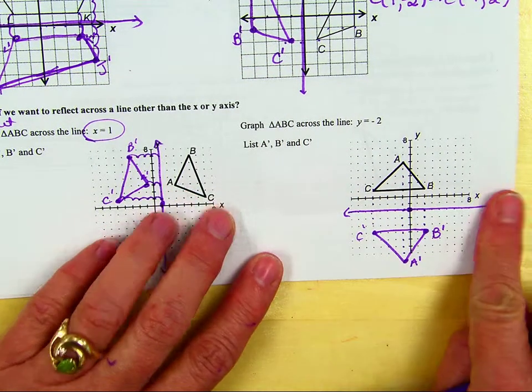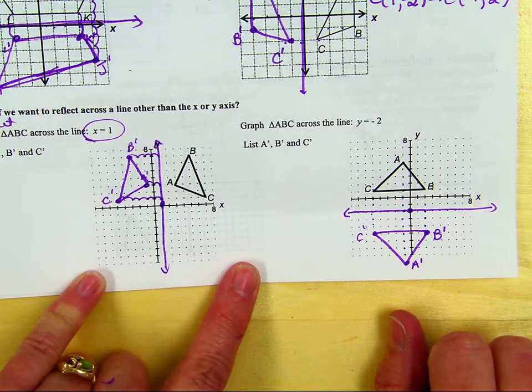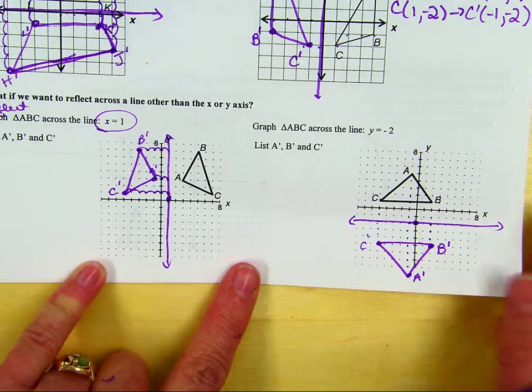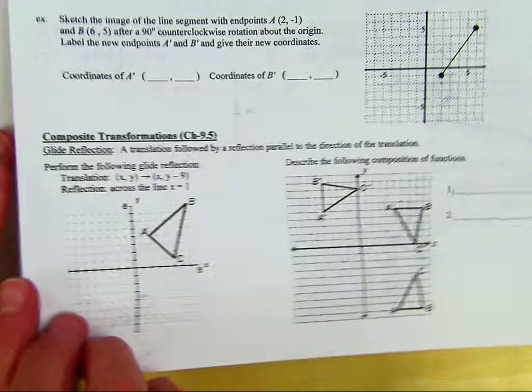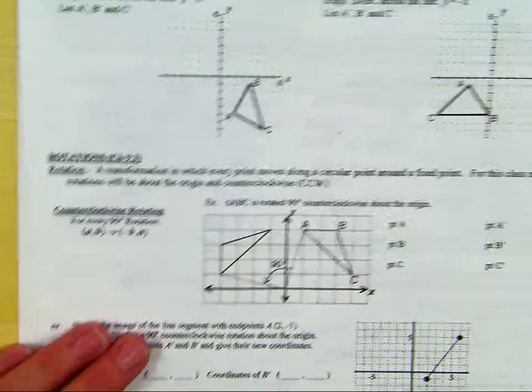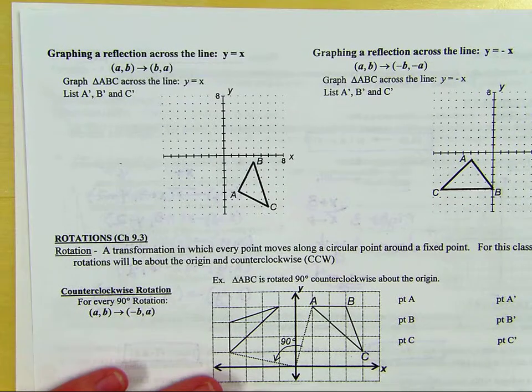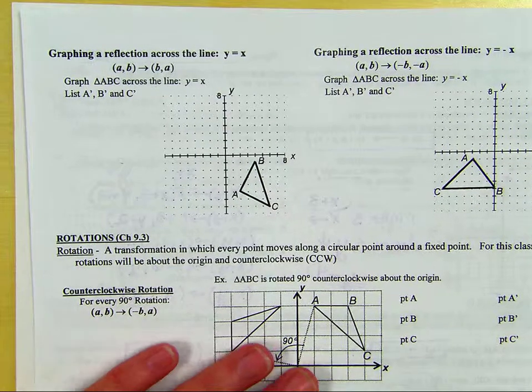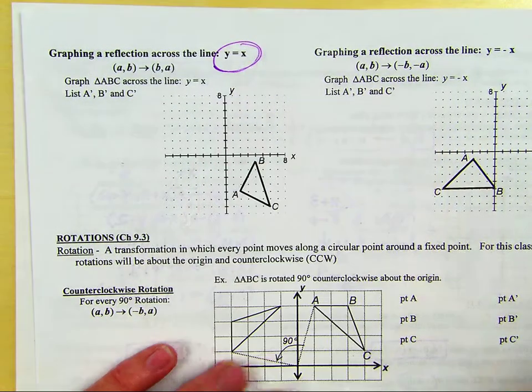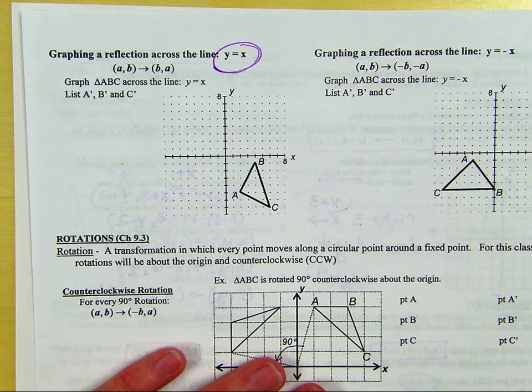All right, so let's look at two more examples of different reflecting lines. The line y equals x. This is a really important line in mathematics. If you don't know how to graph it, let's go ahead and make a few points.